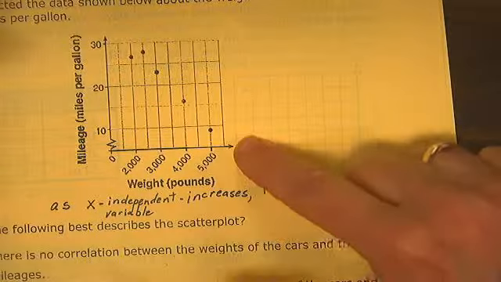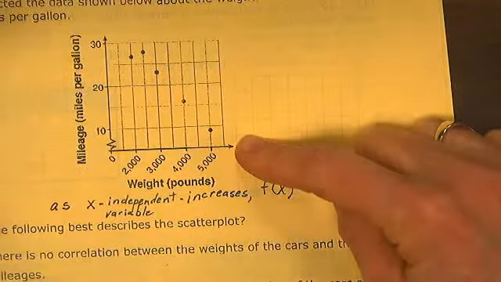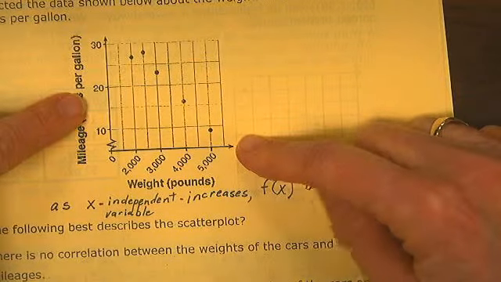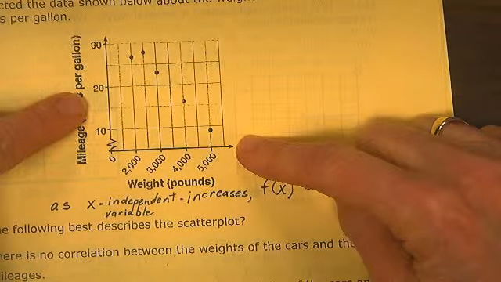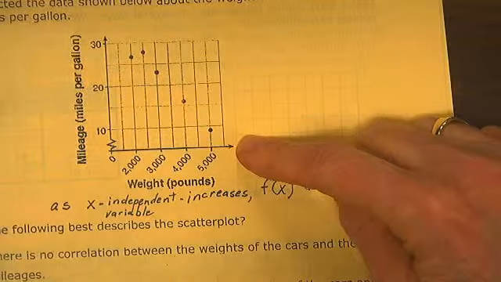The bigger x gets, the smaller y gets. This is a perfect example of negative correlation.